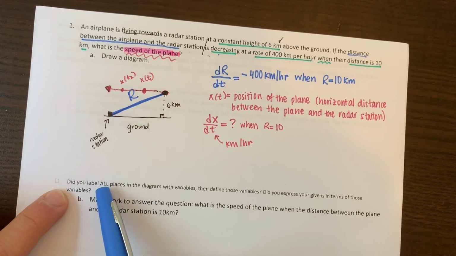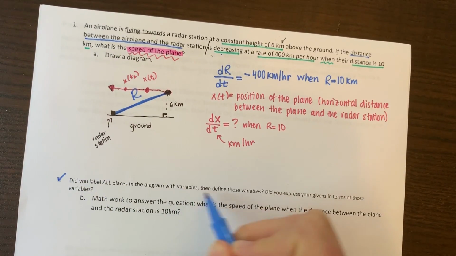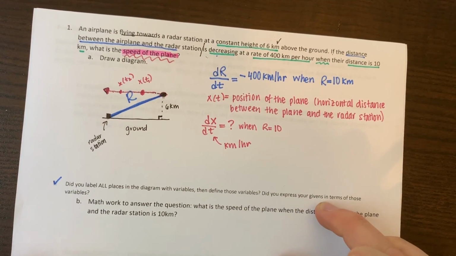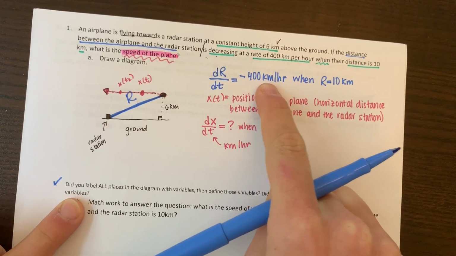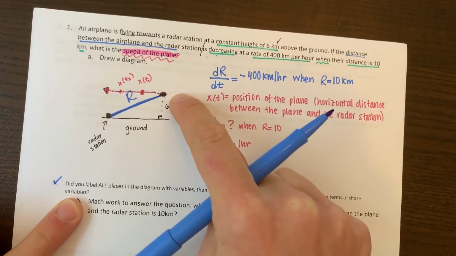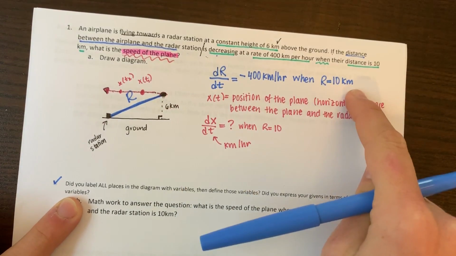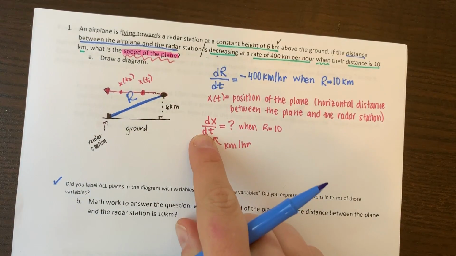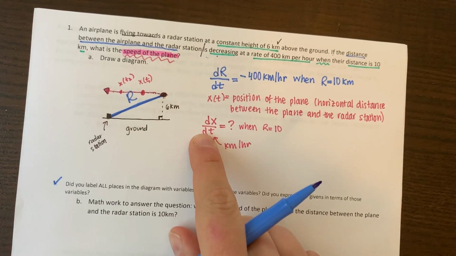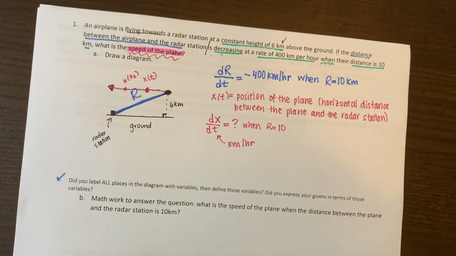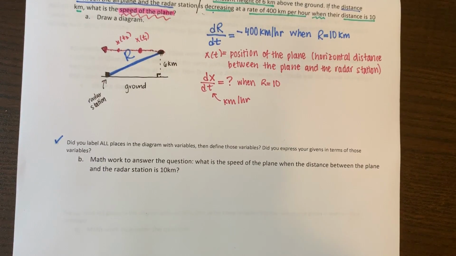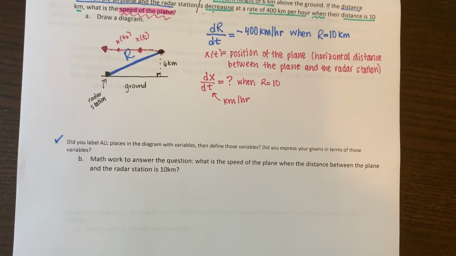We are in calculus, so we will want to be using derivatives to solve this problem. So now that we have information in calculus terminology, we can start to set up a relationship. So let's check off this box. Do we label all places in the diagram? Yes, with variables, and we defined the variables to make sure we know what we're talking about. We expressed our givens in terms of those variables: that negative 400 kilometers per hour that was given to us, this 6 kilometers we put in, and the r equals 10 was given to us. And what we want to find is kind of a given in terms of what rate or value we are looking for. So now it's time for the math work to answer the question: what is the speed of the plane when the distance between the plane and the radar station is 10 kilometers?